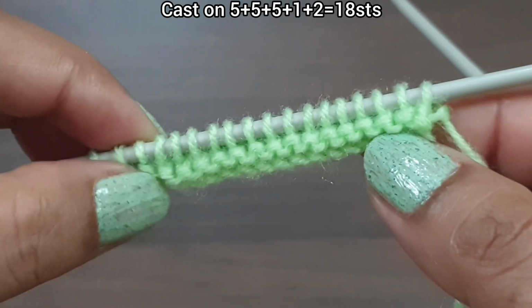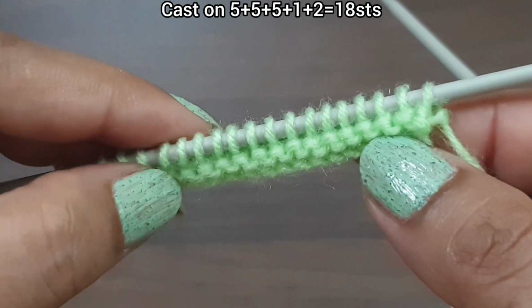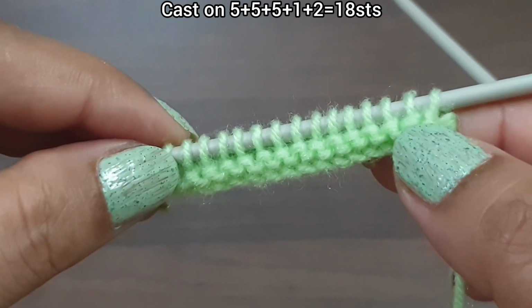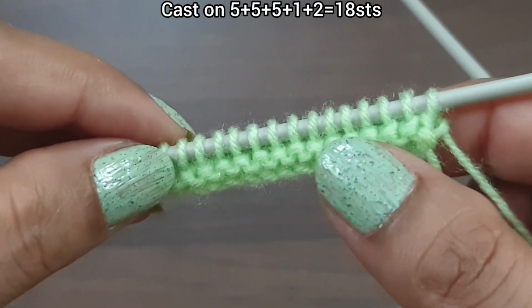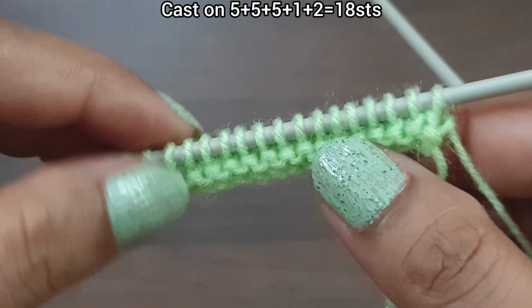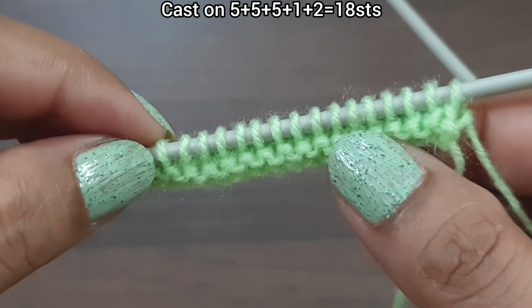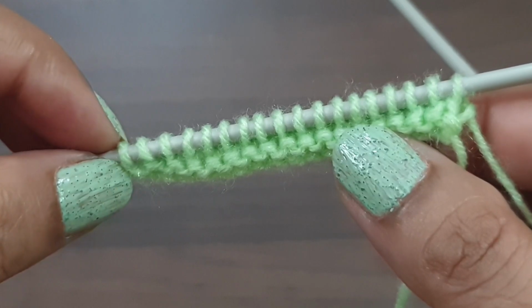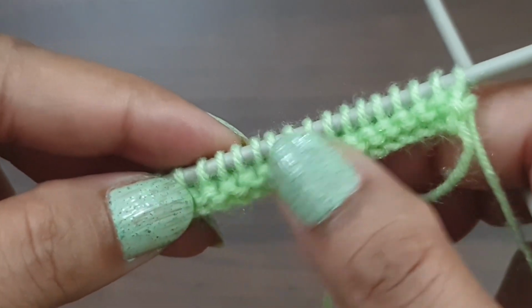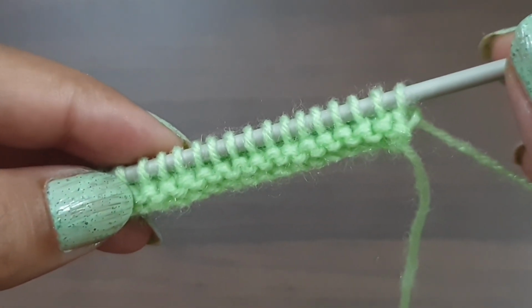For demonstration, here we have 18 stitches on my needle. 15 stitches, a multiple of 5: 3 times 5 plus 5, 10 plus 5, 15, and plus 1 extra stitch, 16, and plus 2 edge stitches, 18. Here I purl 2 base rows. You can knit any border you want.